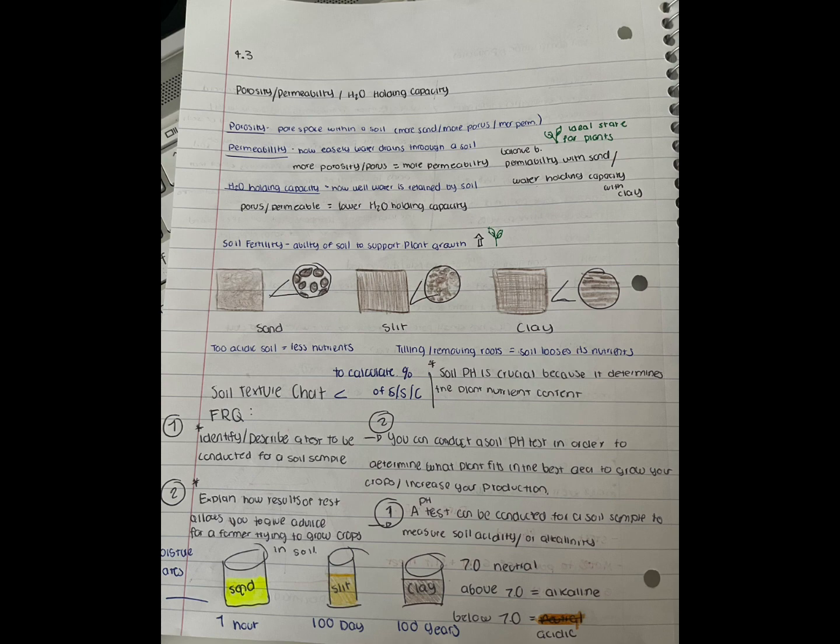You can conduct a soil pH test in order to determine what plants fit best in the area to grow your crops and increase your production. Each plant has a specific pH, and the farmers can determine which area to put the plants in, and then they can grow more crops, and that's it.